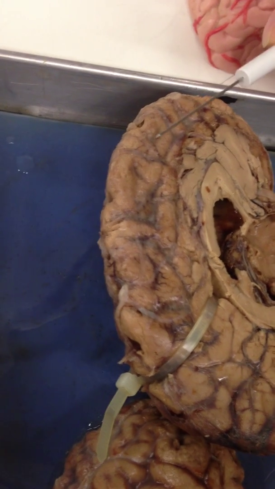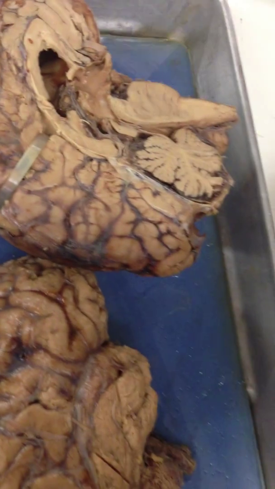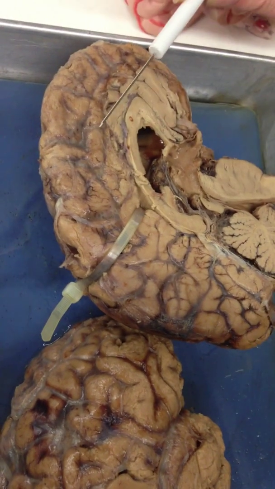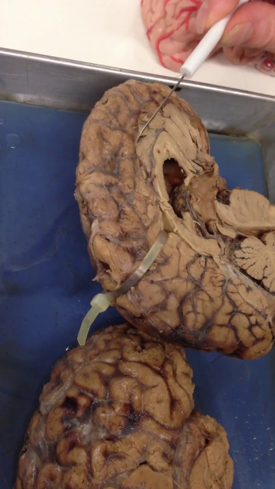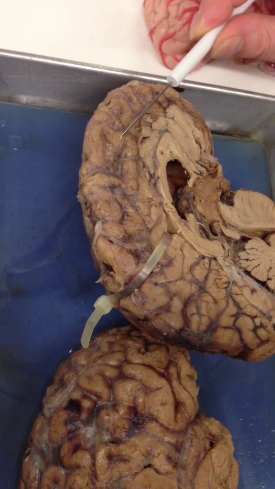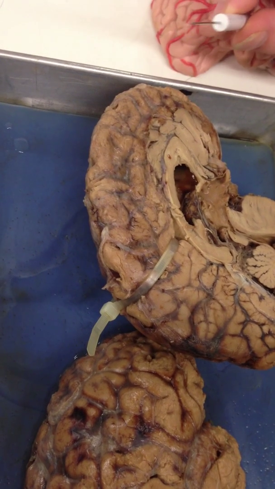So you have the dura matter, which has been cut off. This is the dura matter right here. You have the arachnoid matter, which is this, and then you have the pia matter, which is a microscopic covering. And the cerebral spinal fluid circulates between the pia matter and the arachnoid matter in the subarachnoid space.